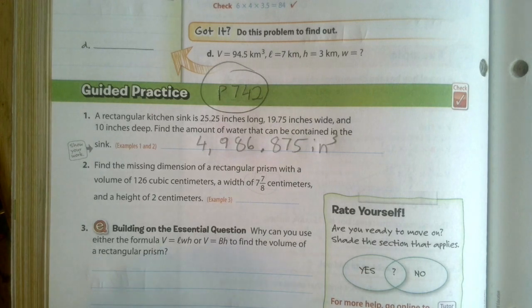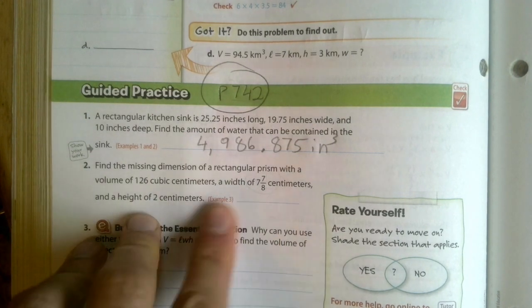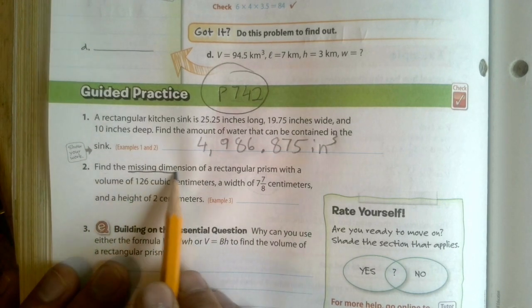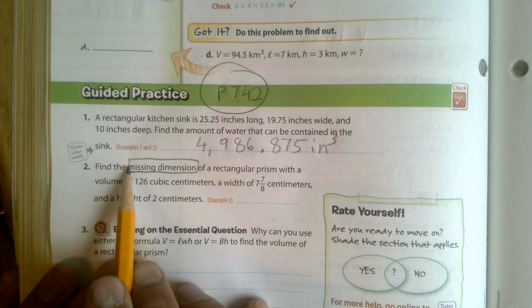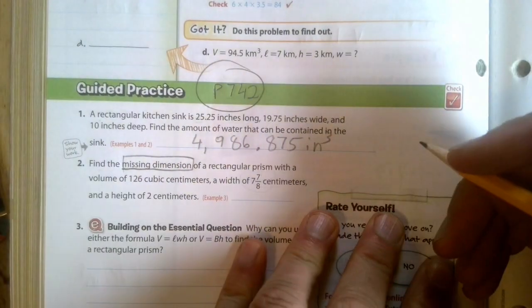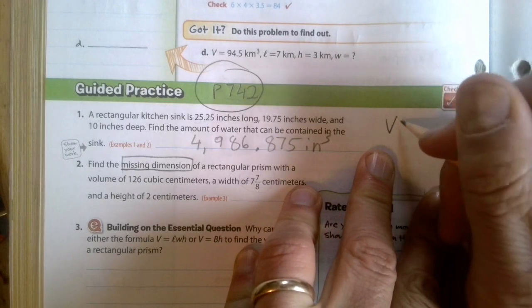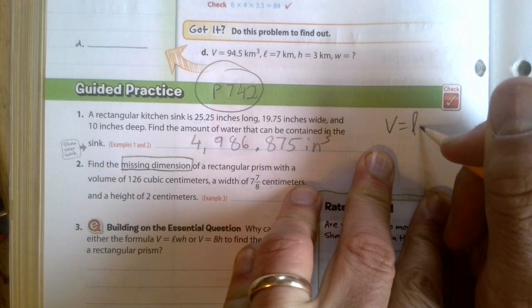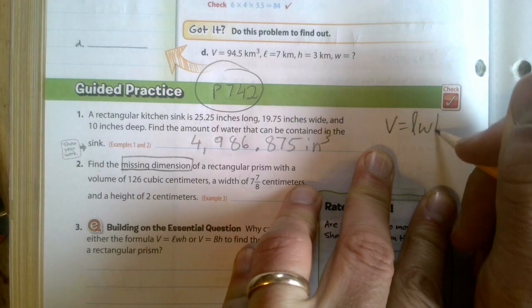Speaking of cruel, let's try number 2, which really isn't as bad as you think. So this one is find the missing dimension. Notice that's really important. Find the missing dimension. So again, I'll write up here, volume equals length, I'll use a cursive L, times width times height.